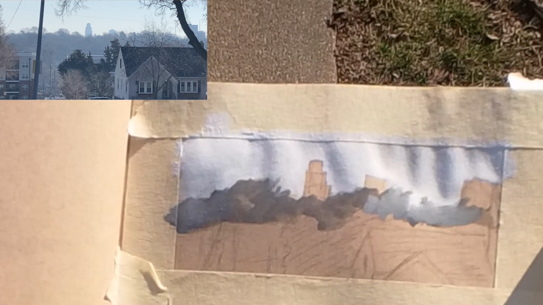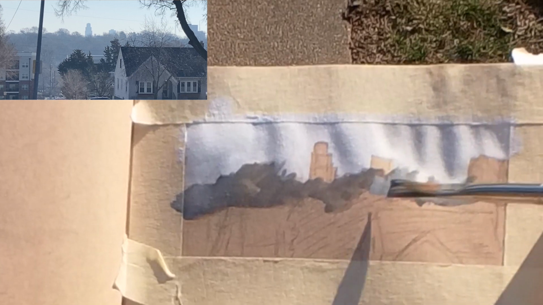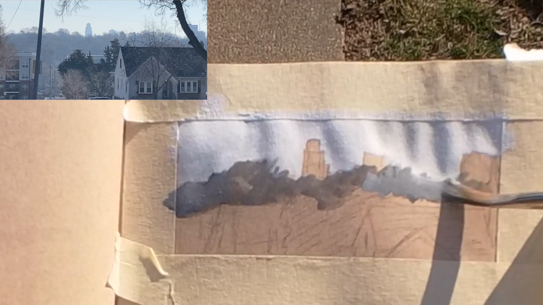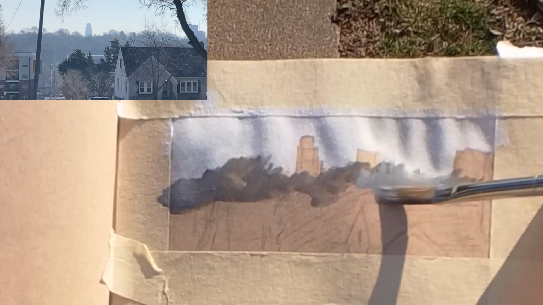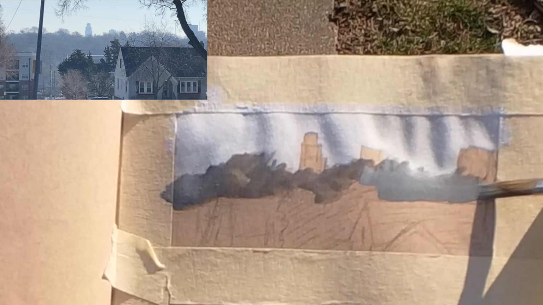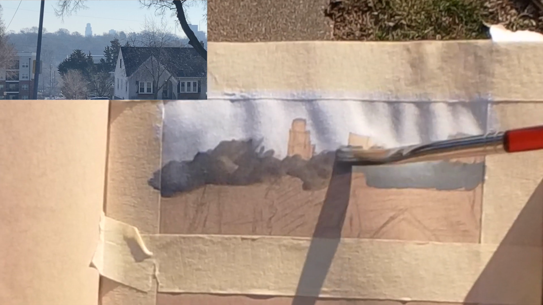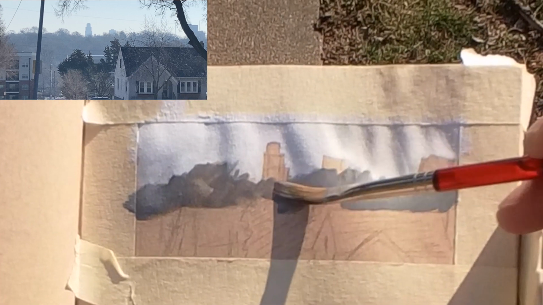Otherwise, that principle doesn't really apply to this sketch that I'm doing here, because I'm just isolating the tonal values to create atmospheric perspective. So I'm just using black and white in this sketch.